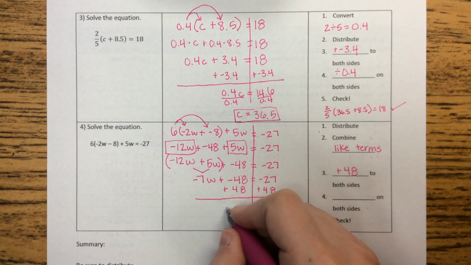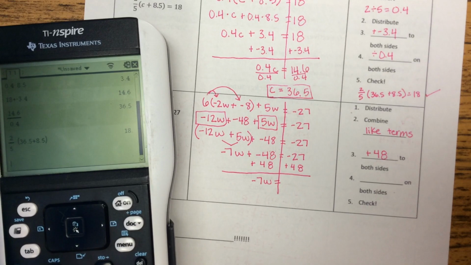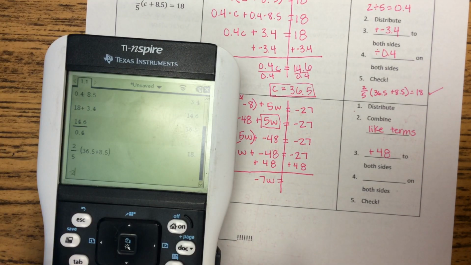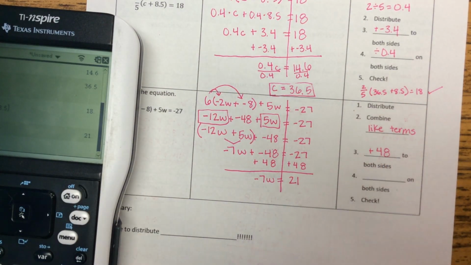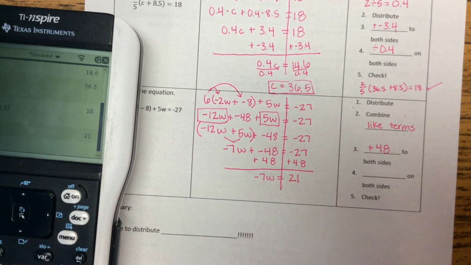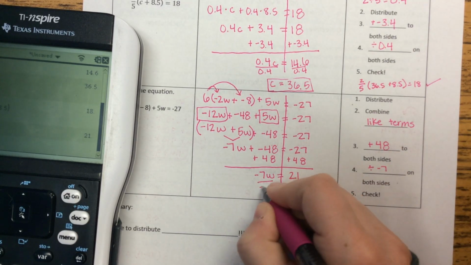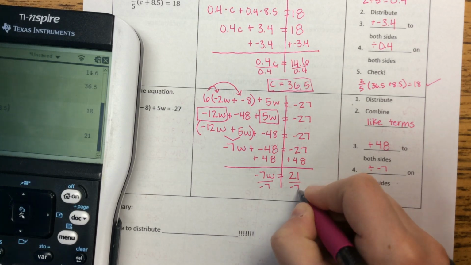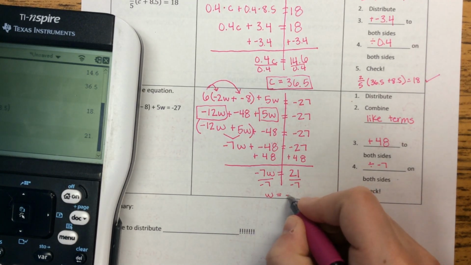And because they're different, we actually subtract. My brain's just not really working this morning, so I'm going to use my calculator, which is totally fine. -27 plus 48 is 21. And it's a positive. Okay, so now to get rid of multiplying by -7, we would divide by -7 on both sides. So divide by -7, divide by -7. So w equals -3.